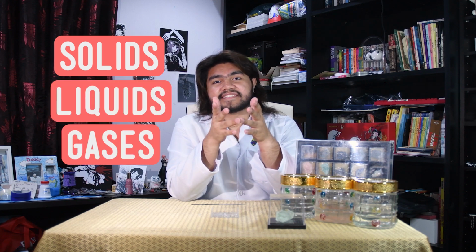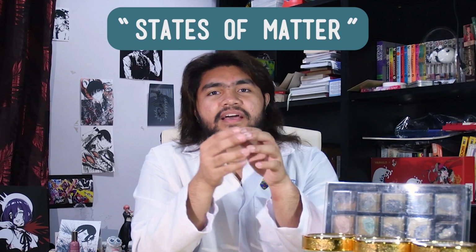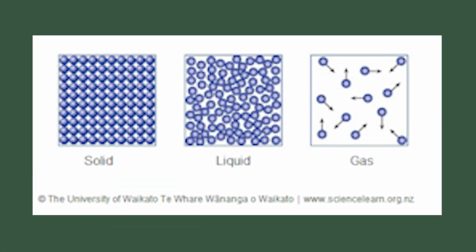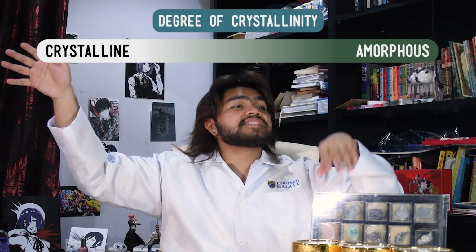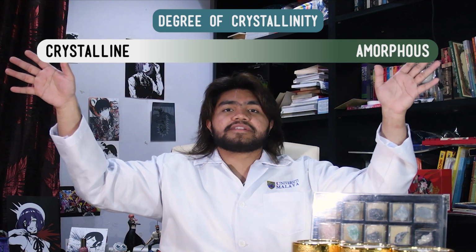In high school, we're taught that matter is all around us and comes in 3 different states: solids, liquids, and gases. The atoms that compose these states of matter are arranged differently. Solids are arranged in an orderly arrangement, and gases are free particles. But that's a simplification. Solid materials exist on a spectrum. On one end you have crystalline materials, and the other you have amorphous materials.